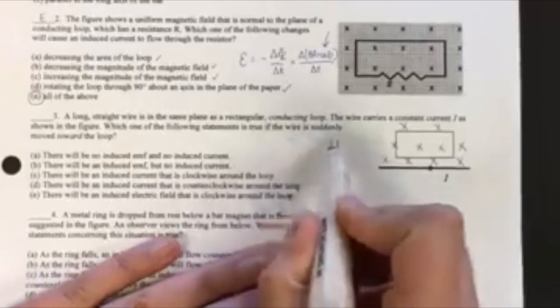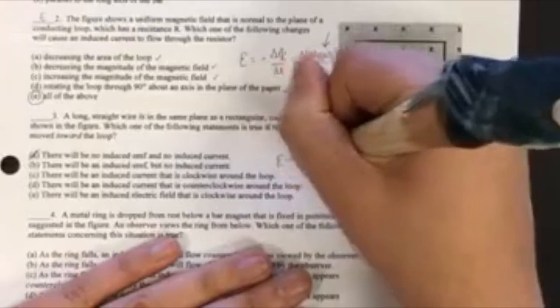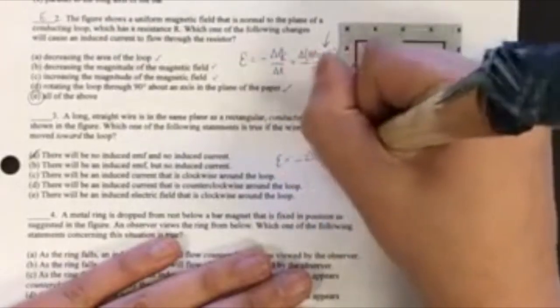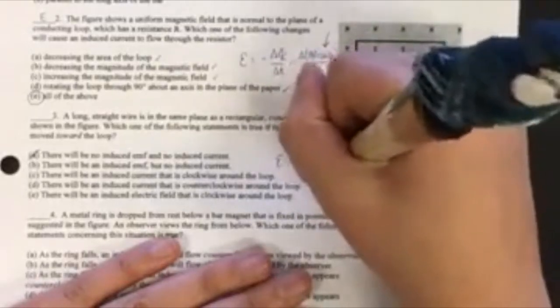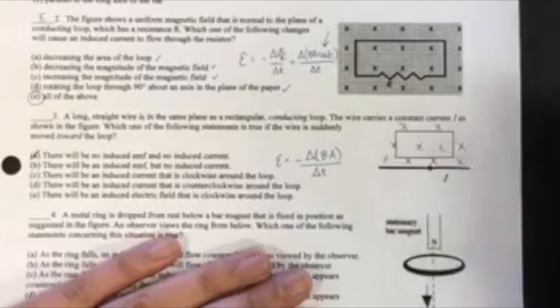But the farther I go away from this wire, the weaker that field is. So if I move the wire toward the loop, that will give an EMF. It can't be A, because in my equation for Faraday's law, I am changing the flux. I'm changing the field, even though I haven't changed the area. In this case, I'll be changing the field by increasing the field.